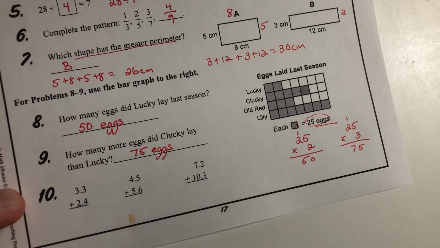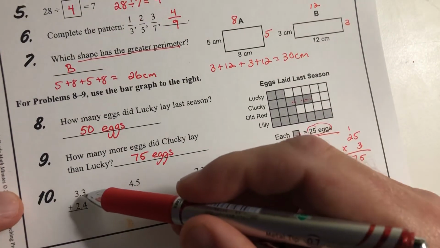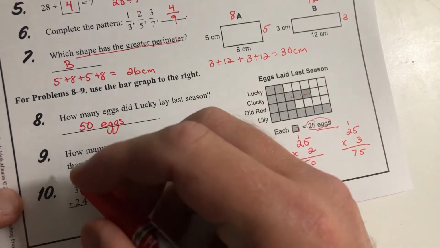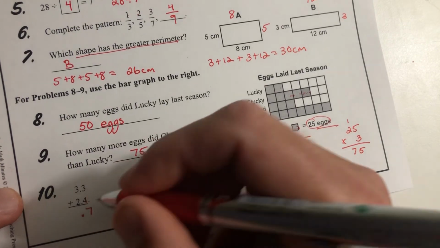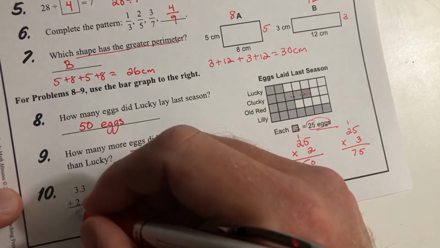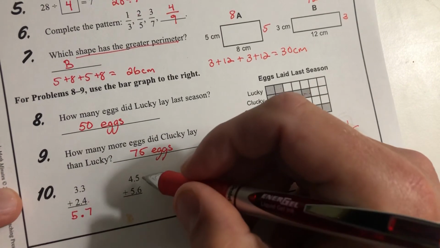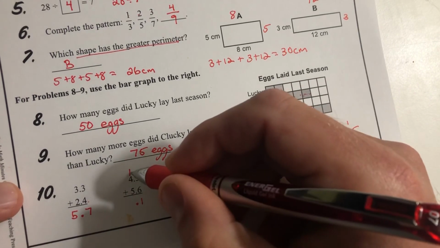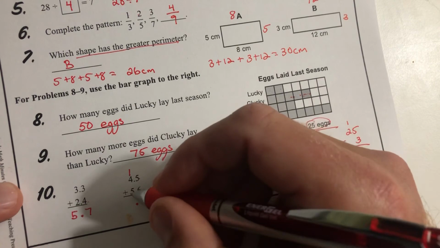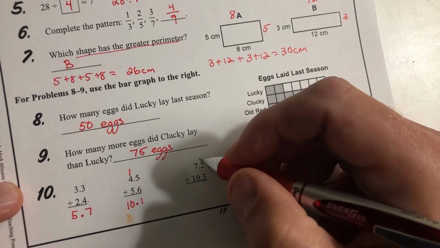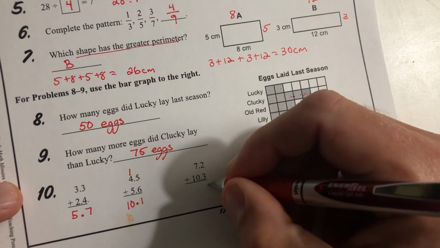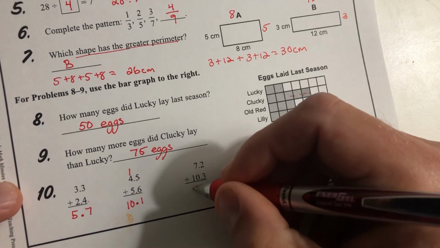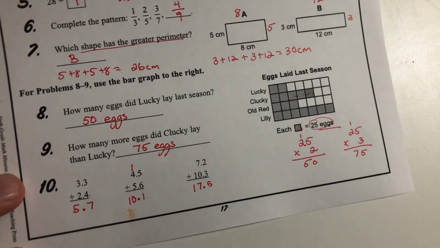Number 10 is just adding decimals. So again, when we do this, we just start in the far right row or column and add those up. 3 plus 4 is 7. Bring down the decimal point. Add the next column. 3 plus 2 is 5. That's 5.7. The next one we got 5 plus 6, which is 11. We got 1 plus 4, which is 5. 5 plus 5, which is 10. And then our last one, we got 2 plus 3 is 5. Put the decimal point there. 7 plus 0 is 7. And then bring down the 1, 17.5.